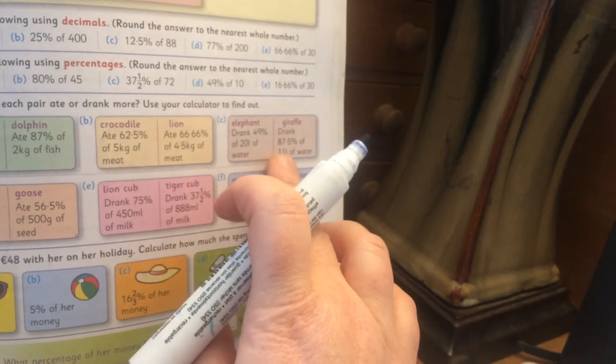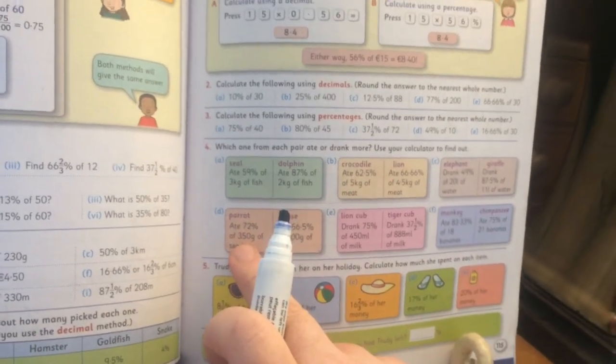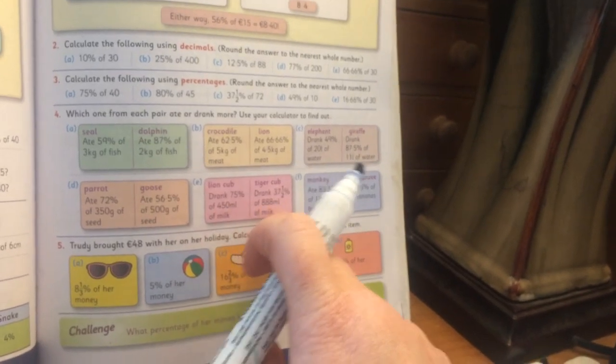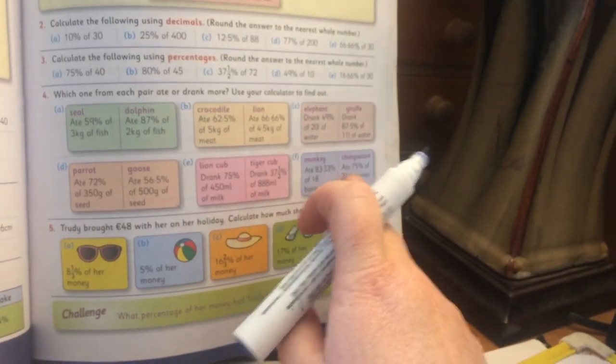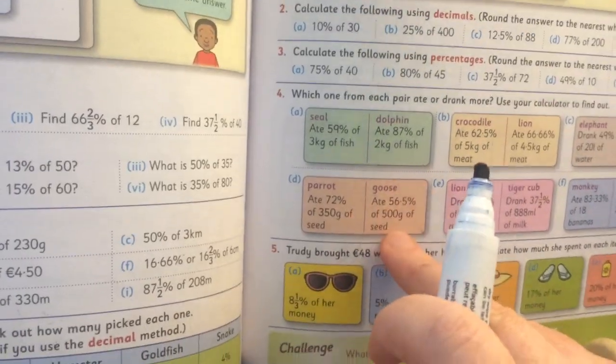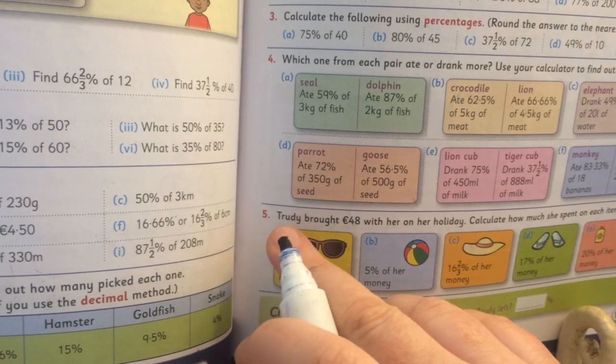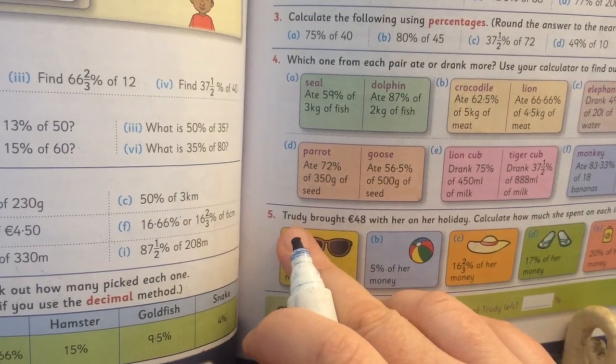I would change those into millilitres. Here we're talking about grams, so that's fine. Here we're talking about millilitres, so that's okay. And here it's fine too. Just look at number 5 then. That's 4. Go ahead and work that out, then press pause and come back to me for 5.